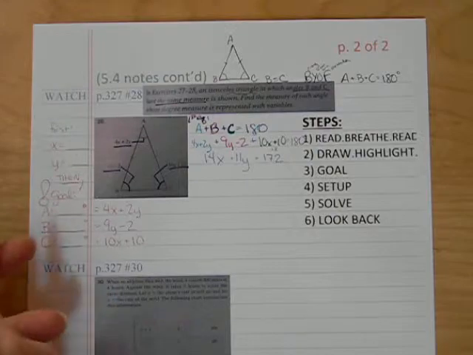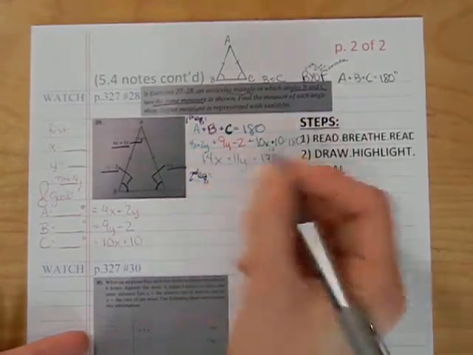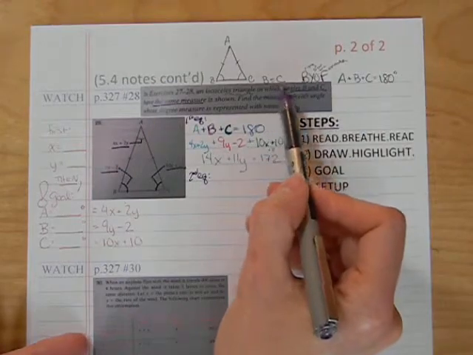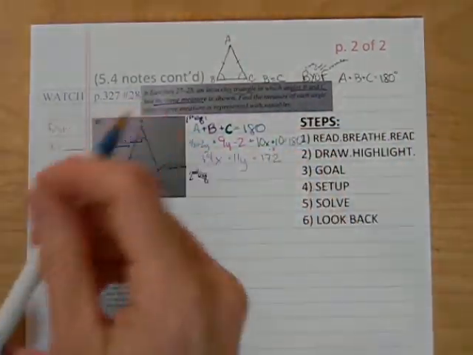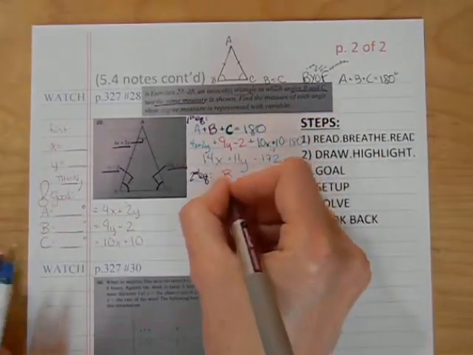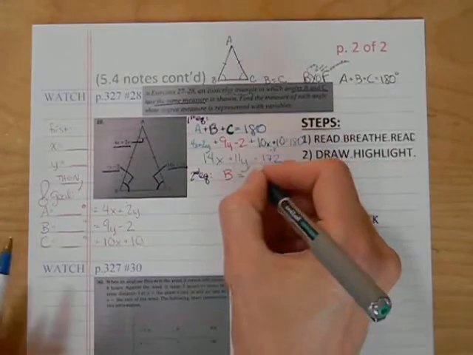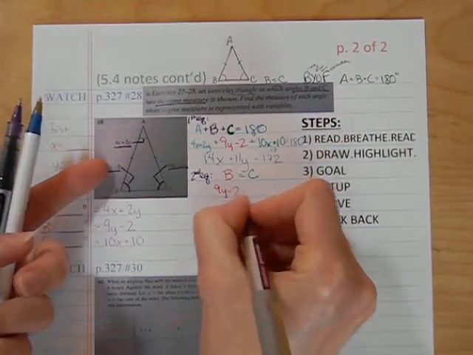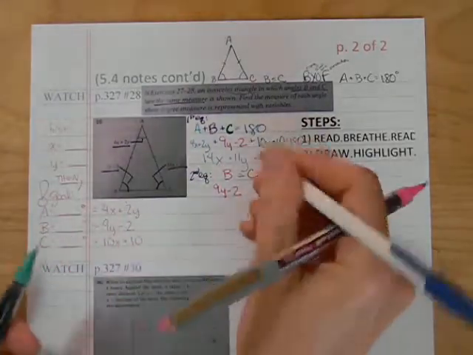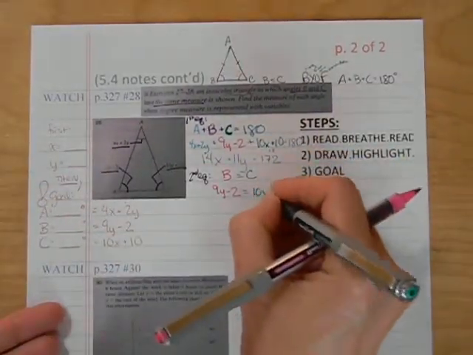Okay. Equation 2 has to do with what they tell us, the fact that angle B equals angle C. So that's where we have B equals C. Angle B we know to be 9y minus 2. Angle C is 10x plus 10.